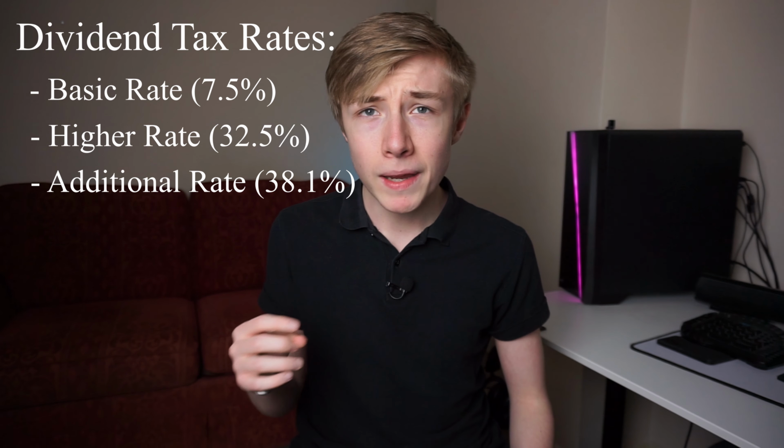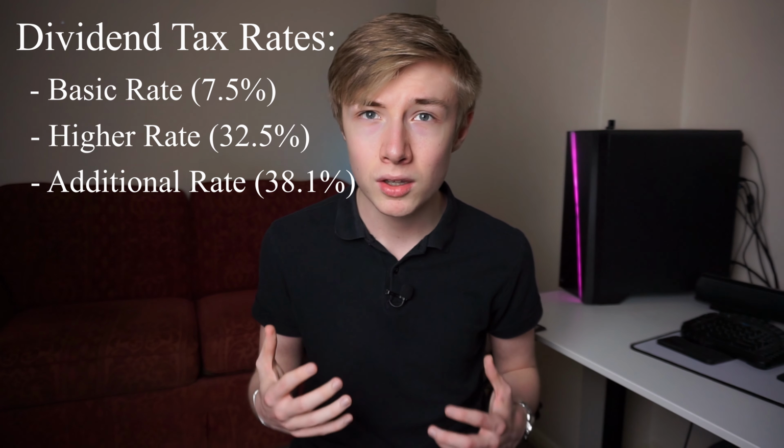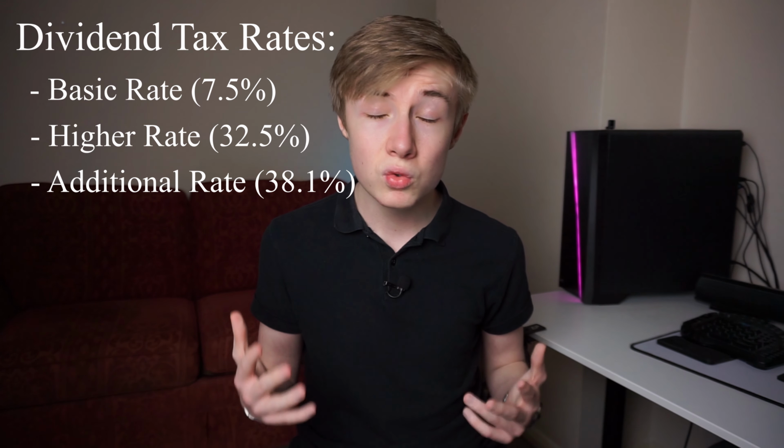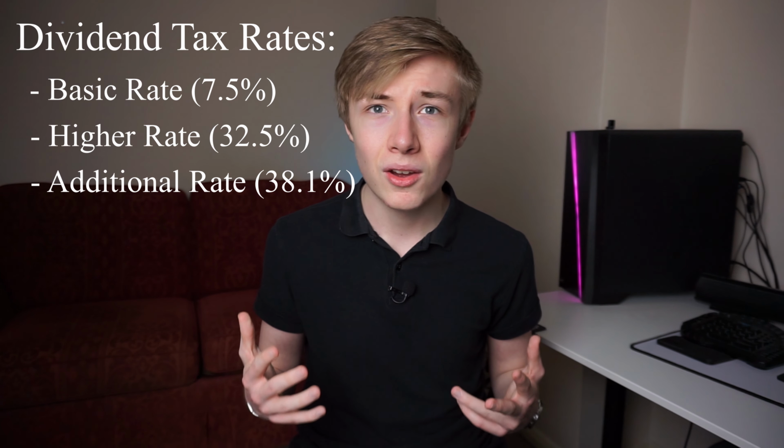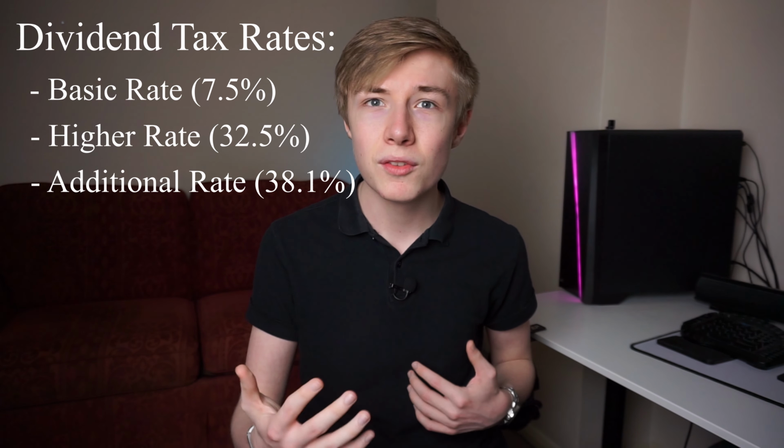As for dividends, they aren't as generous in the higher rate or above tax rate bands. This means that if you are a higher rate taxpayer, you will be paying 32.5% on your dividend income, or if you're an additional rate taxpayer, you'll be paying 38.1% on your dividend income. However, if you are a basic rate taxpayer, then you will actually be paying 7.5% tax on your income of dividends, which is quite a strong area. So if you are earning less, then dividends could be better for those lower earners, whereas capital gains could be better for the higher earners.